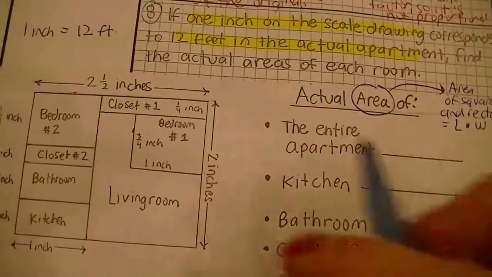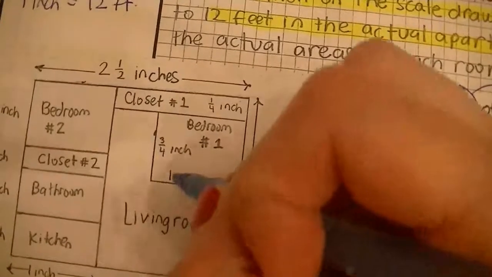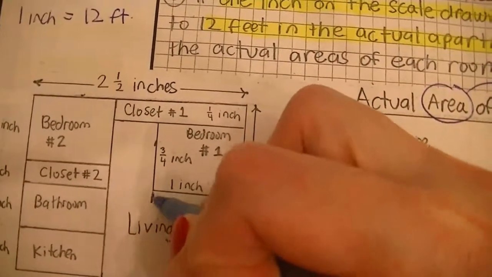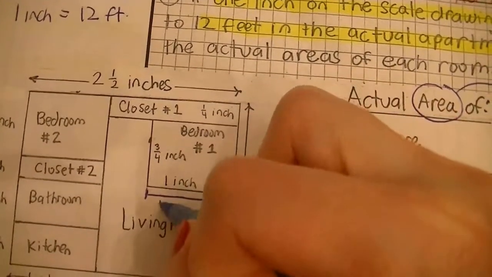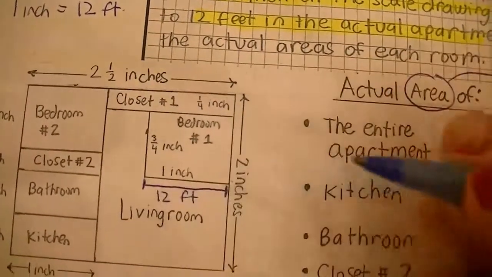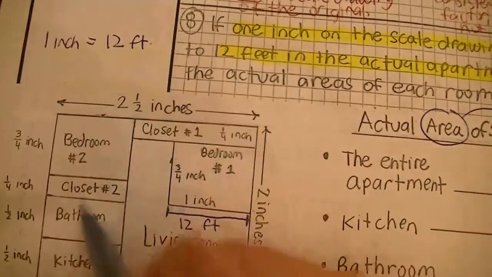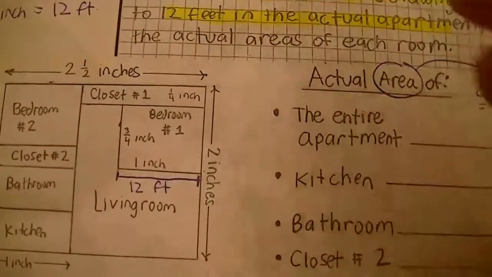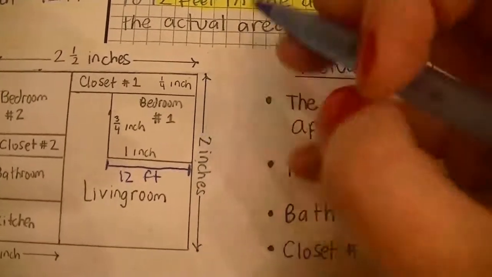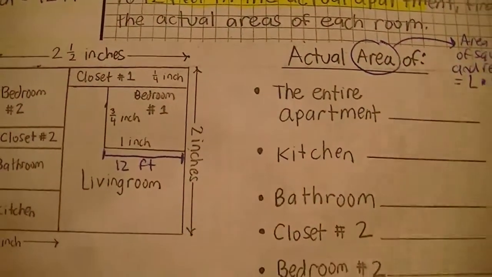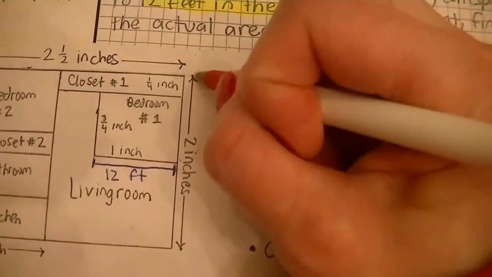All right, let's start labeling here. So I'm going to start with the easy stuff because I know from here to here, that's going to be 12 feet. Okay, because 1 inch on this scale drawing is 12 feet in real life. So that would mean this whole thing right here is 2 inches.